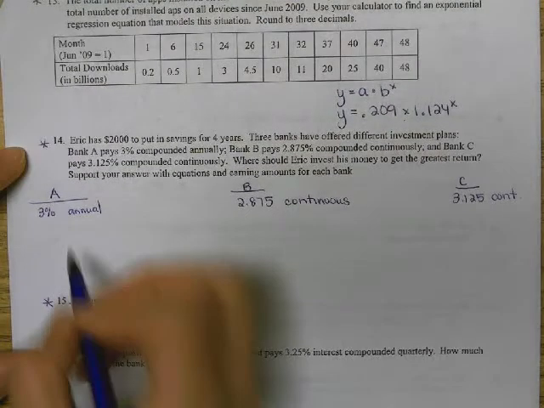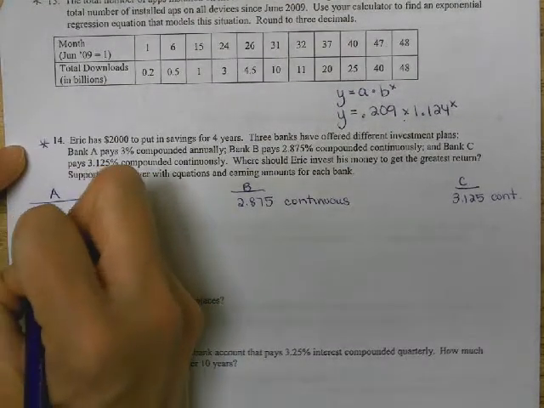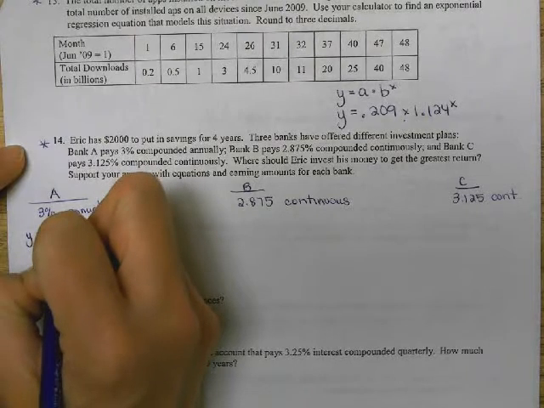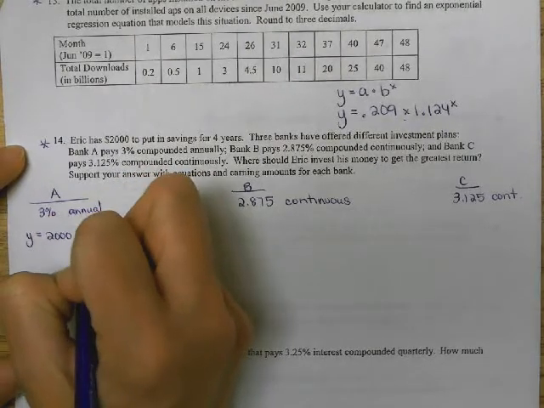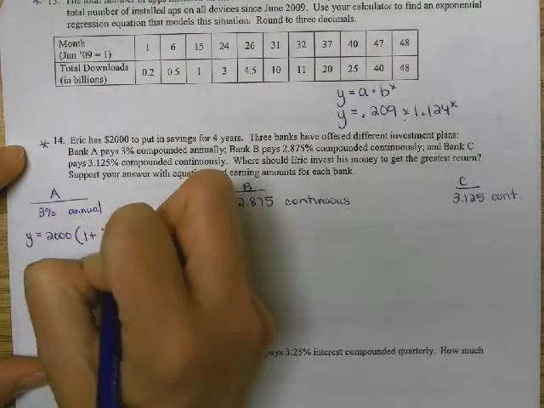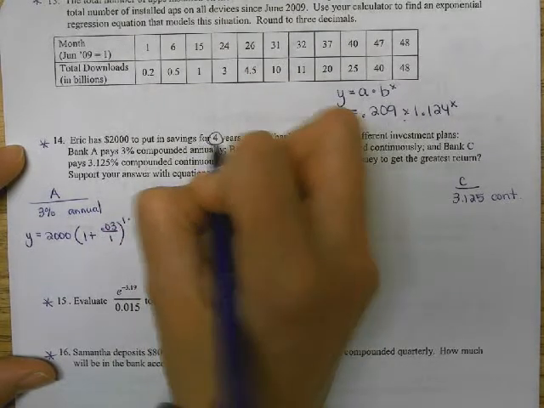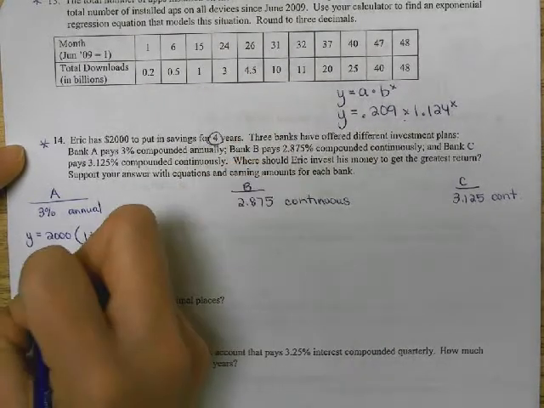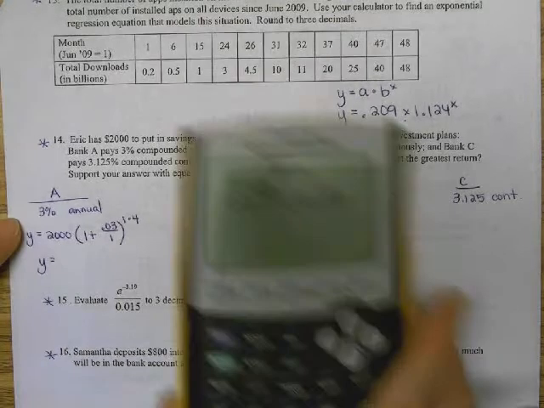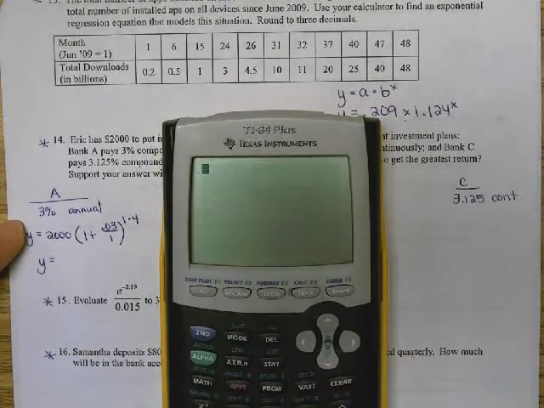return on your money. So for annual, we're going to take what we originally invested, the percent we're going to earn, and if I'm compounding annually, then N is just 1. And remember, he's leaving it in there for 4 years. So I can plug this directly into my calculator.